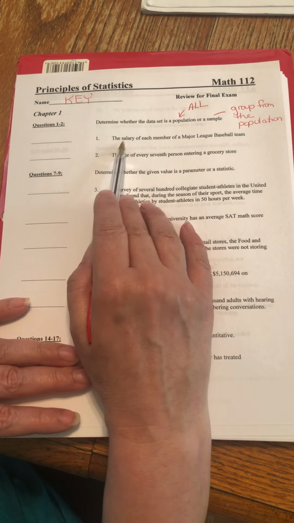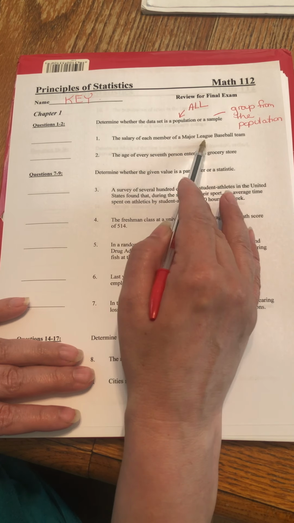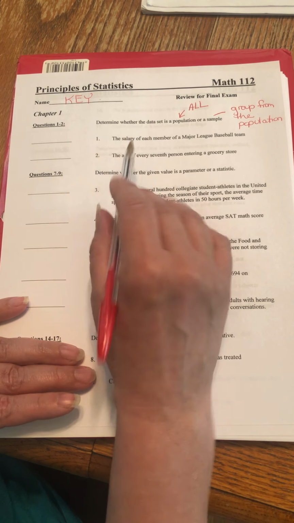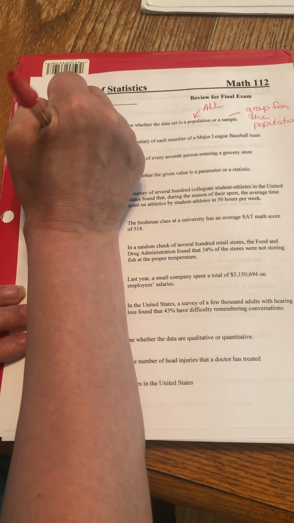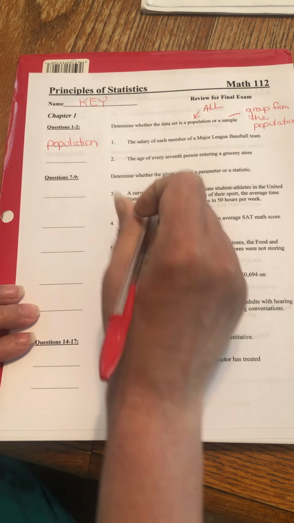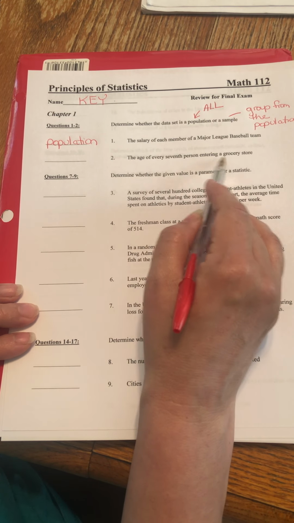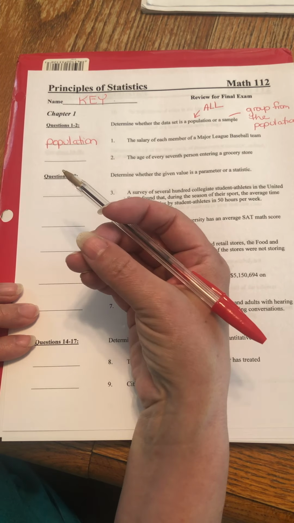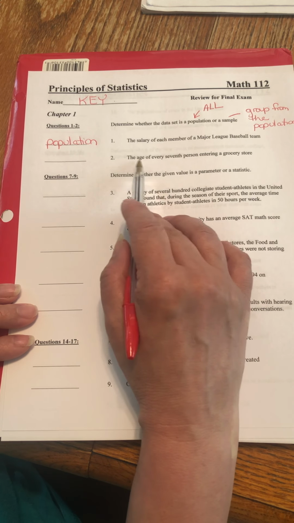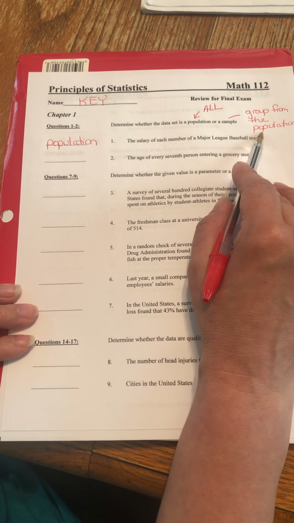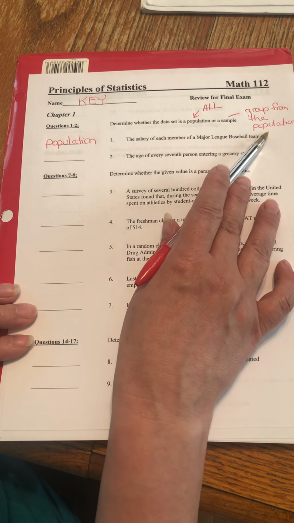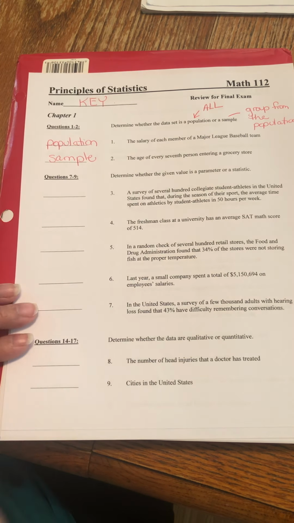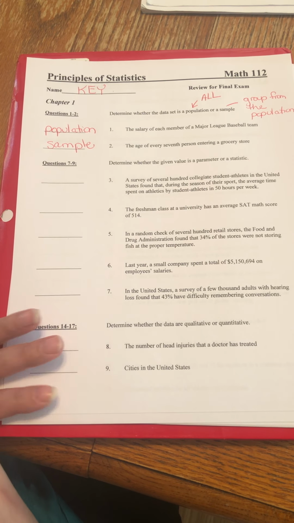So I'm doing number 1, the salary of each member of a Major League Baseball team. Each member assumes all members, and I get their salary, so this first one would be a population. The age of every 7th person entering a grocery store. So the 7th person who comes in, you ask them their age. That's not all people. That's every 7th person. So what you're doing is you're taking out a group from the population of people entering the grocery store. So this would be a sample. And there's the difference between a population and a sample.